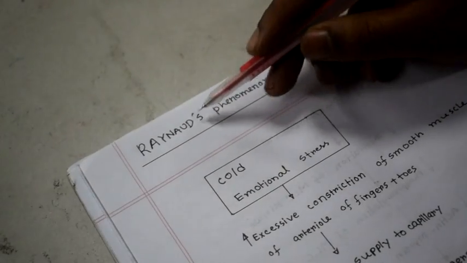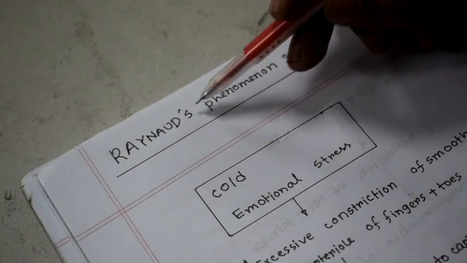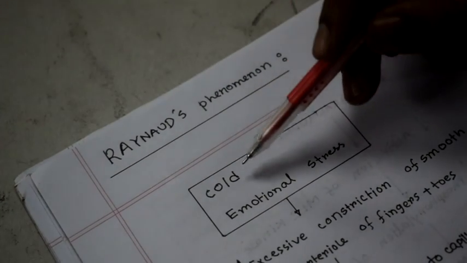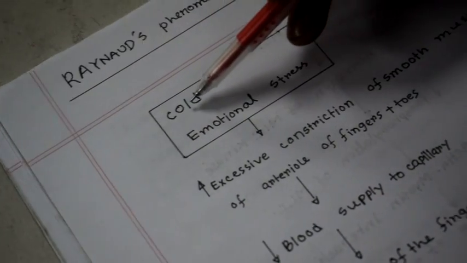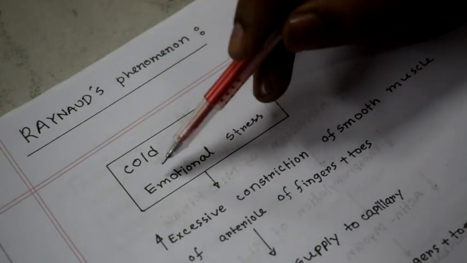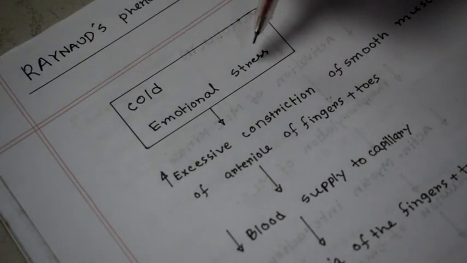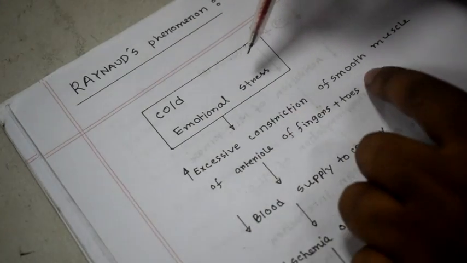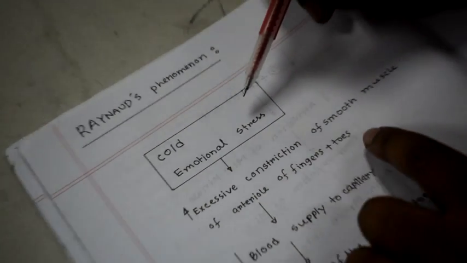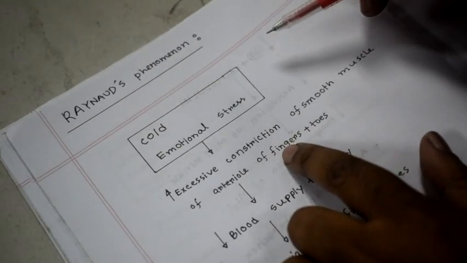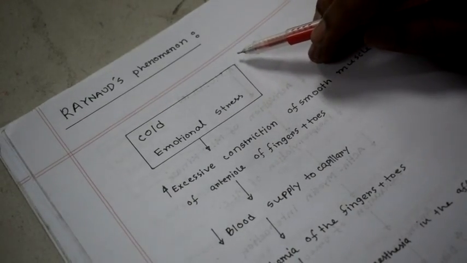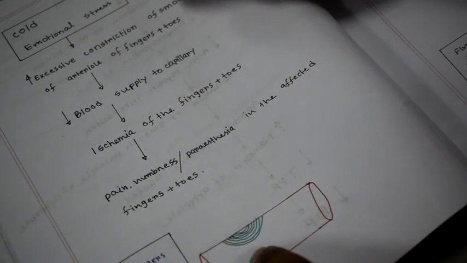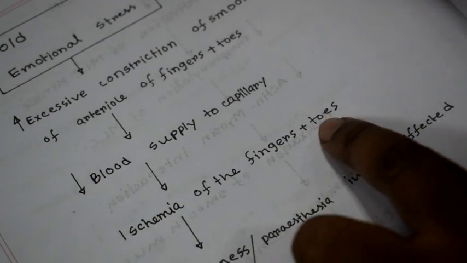The second important indication of the dihydropyridine group of calcium channel blockers is Raynaud's phenomenon. So what happens in Raynaud's phenomenon: when a very sensitive person is exposed to cold, or the person is under emotional stress, there is excessive constriction of smooth muscle of the arterioles of the fingers and toes. That means the blood vessels that supply the fingers and toes constrict excessively. When the blood vessels supplying the fingers and toes constrict excessively, there is decreased blood supply to the capillaries, or decreased blood supply to the fingers and toes.